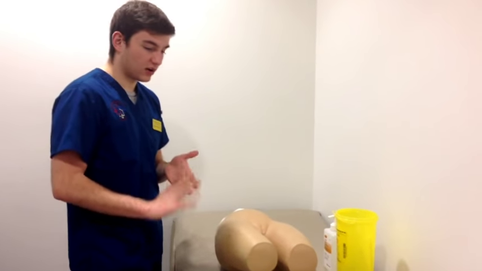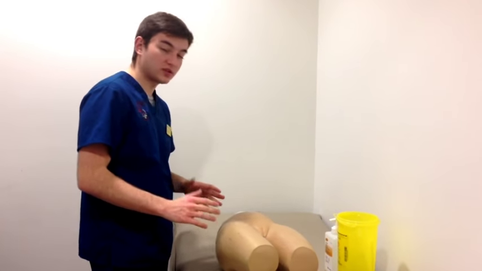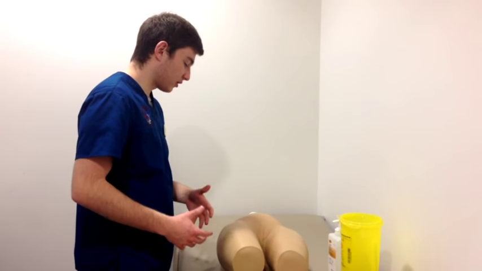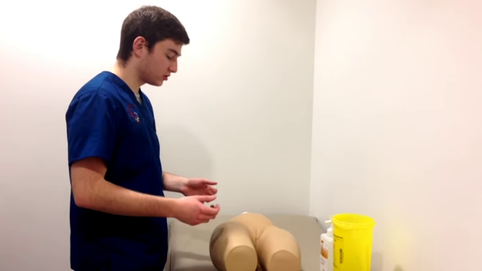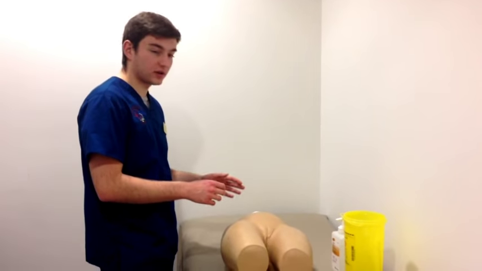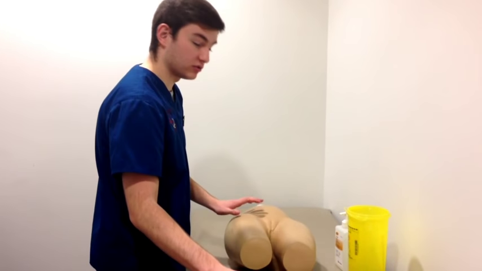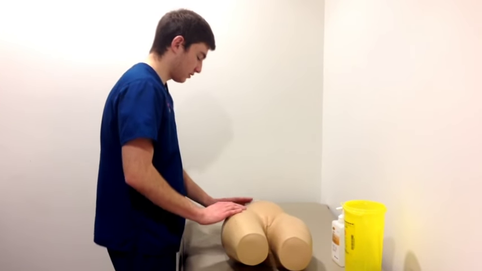Okay, so now I'm going to be just putting it into the proper positioning. So as you see here, I'm going to be doing it for the abdominal site. Heparin is mainly preferred to have the injections done on the abdominal site. So I'm going to just remove enough clothing and linen to expose just that site, again, to maintain privacy for the patient.